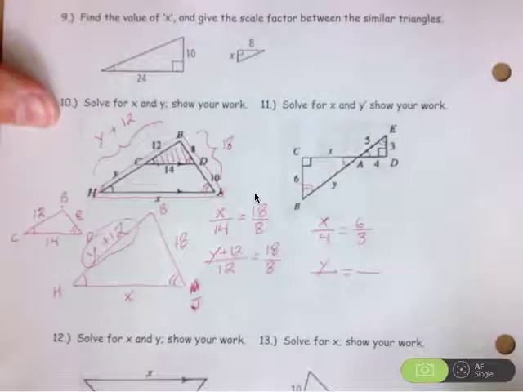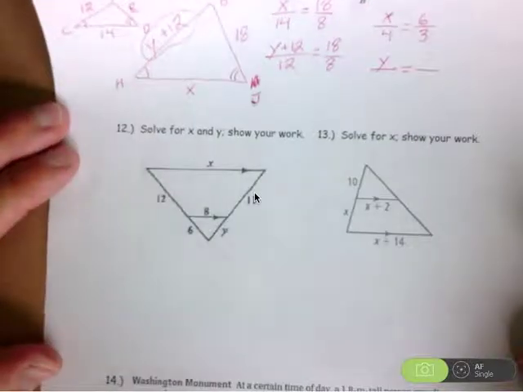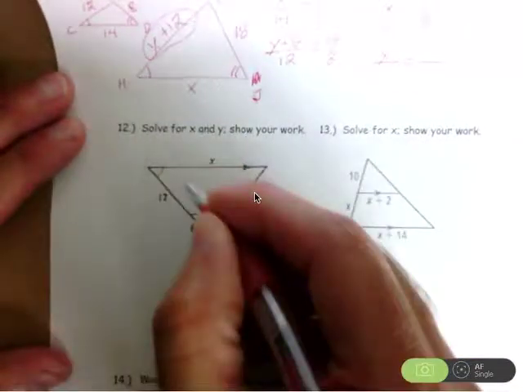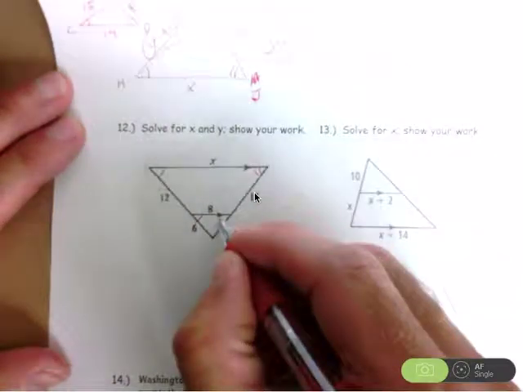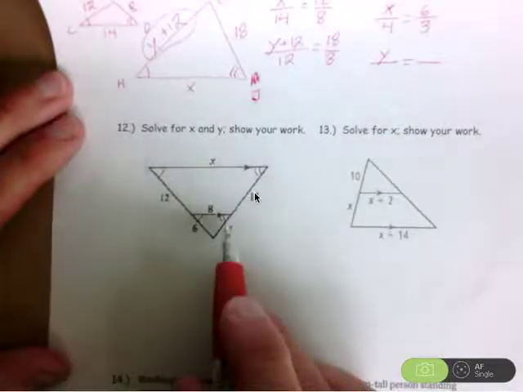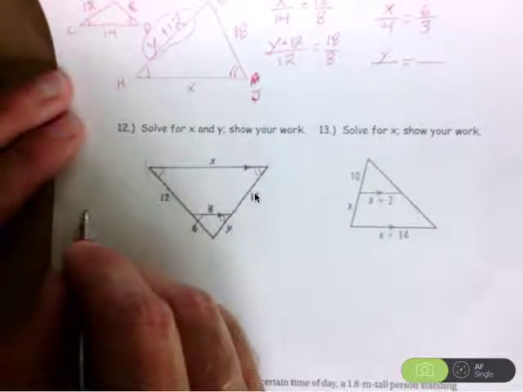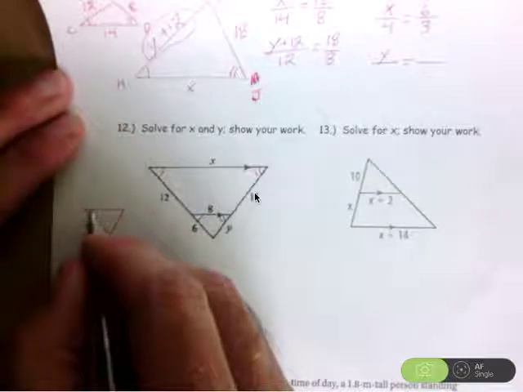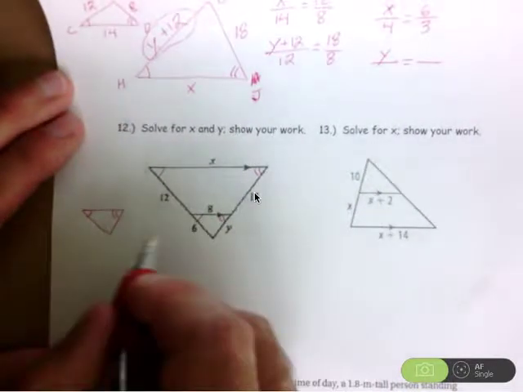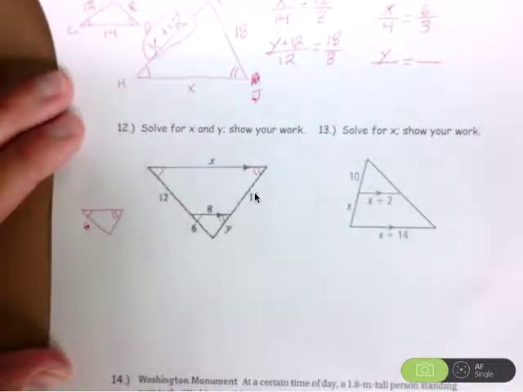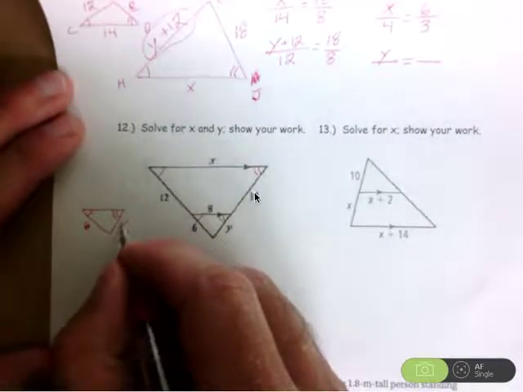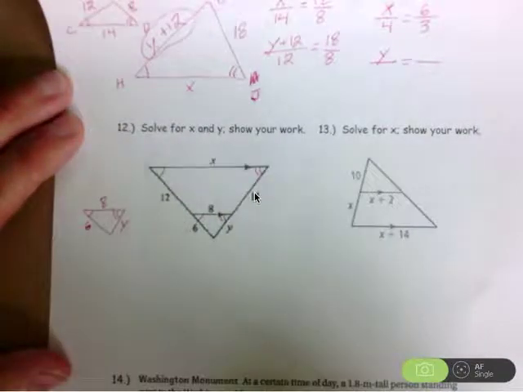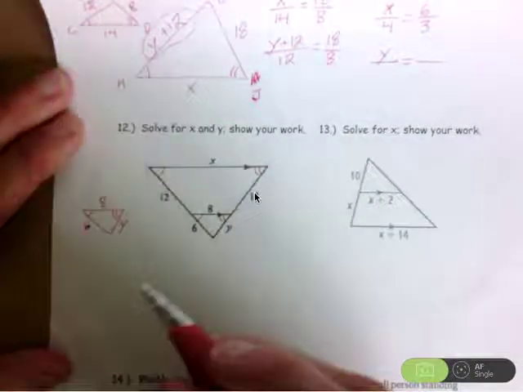So the same strategy that worked on 10 will work on question number 12. So you've got the corresponding angles that are congruent because of the parallel sides. So now I'm going to draw the smaller triangle here. I'll draw it out here. And I'm going to label the angles and the sides so that maybe it's easier to find them. So the 6, if you will, now it's sort of on the left side of the triangle. The y is on the right side of the triangle. And the 8, just informally, I'll call that the top side of the triangle. So that's the small triangle.